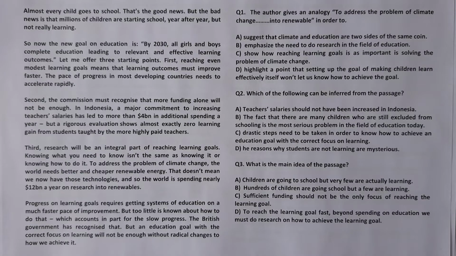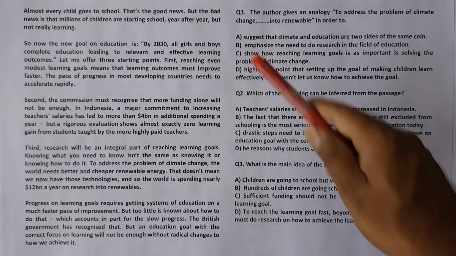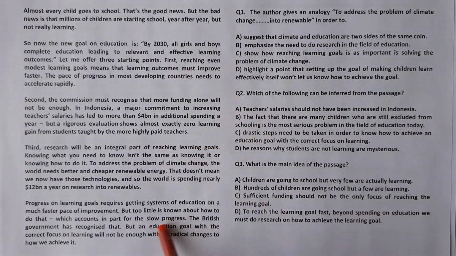This is a 2016 CAT passage. Probably you will not get this passage anywhere else. This is a passage followed by three questions. The passage is given here on the left hand, and the questions are given on the right hand.